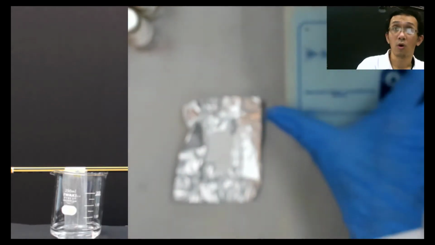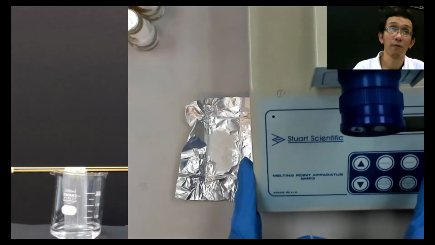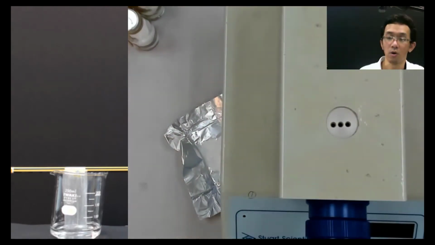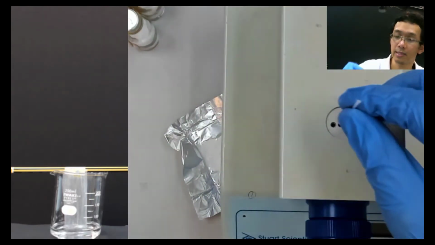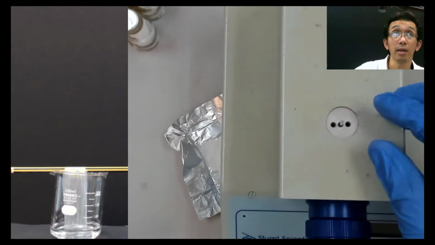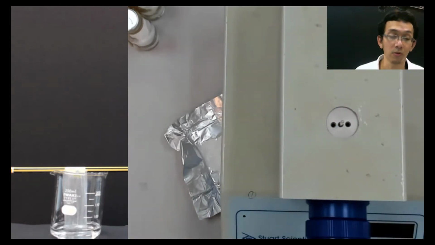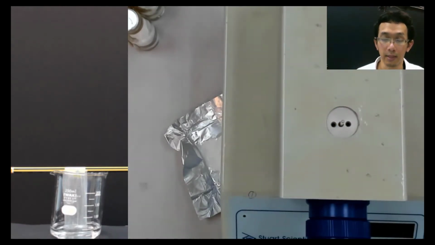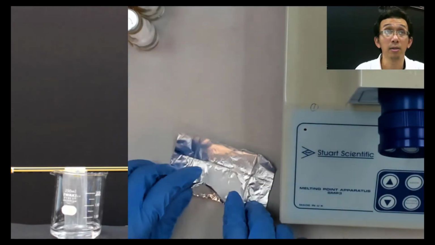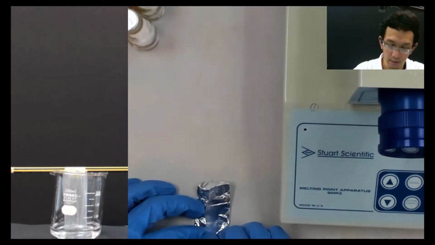On top of this, there is like a hole. So I put one. Remember, X in the middle. X in the middle, because I want you to tell me what is the melting point for that. So let's do it for a while. So I put this.